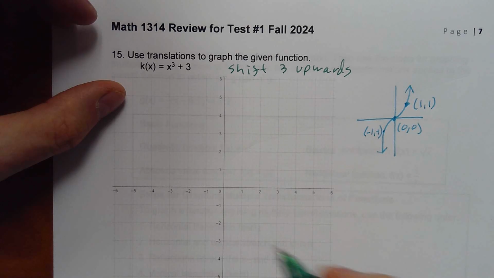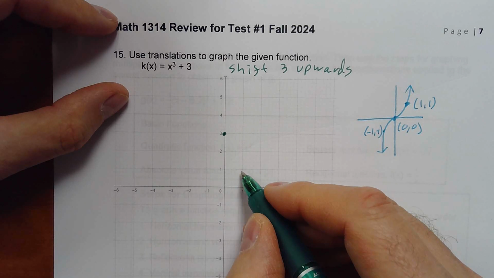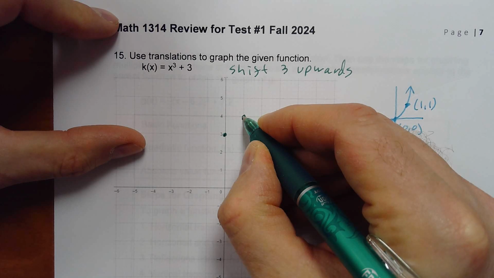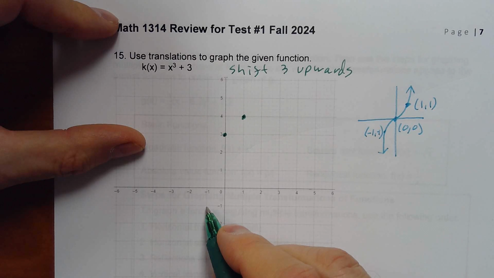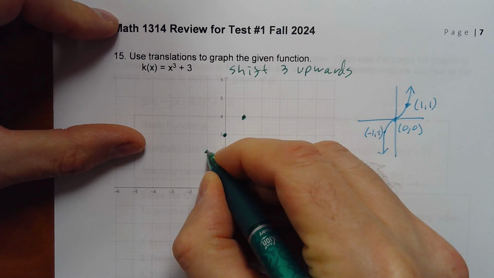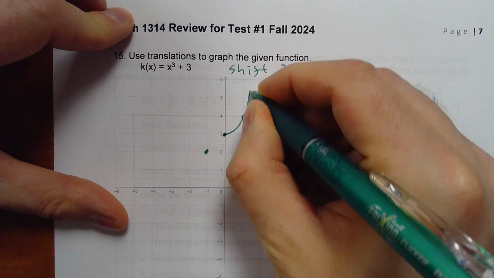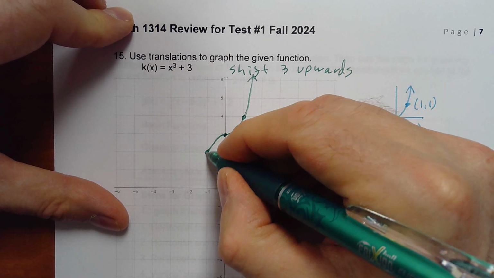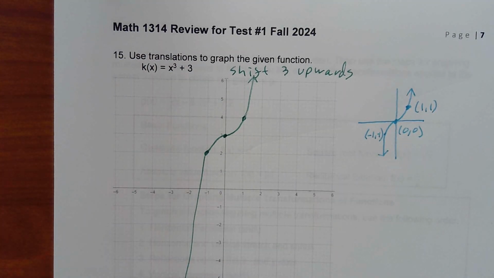So the point 0, 0 is going to go to 0, comma 3. 1, 1 is going up to 4, 1, adding 3 to each of the y coordinates. Negative 1, 1 goes up 3. These again are kind of like my anchor points, so I'm kind of sketching my graph from here. So it's going to look something like that.